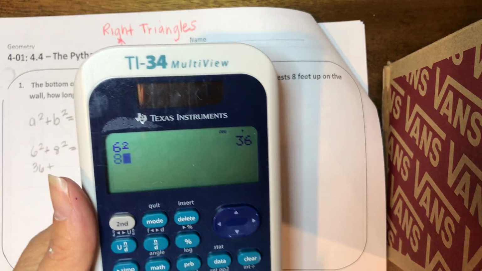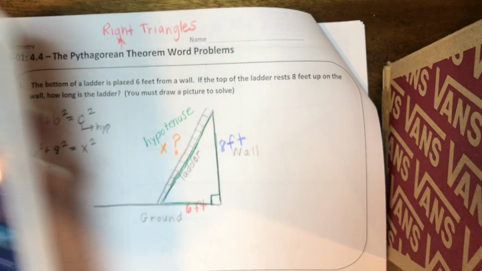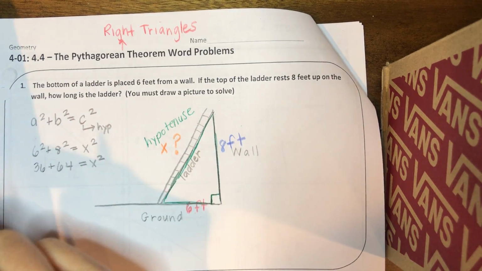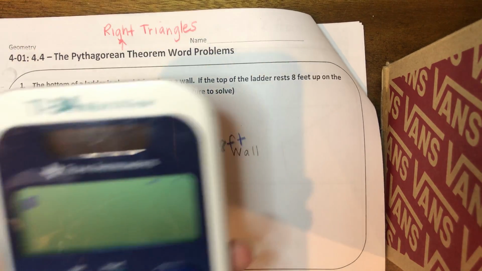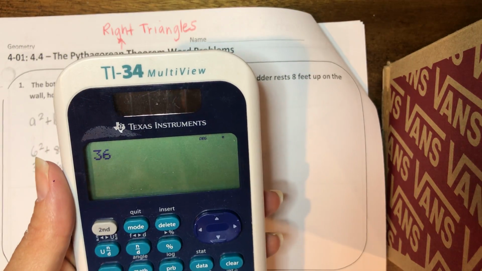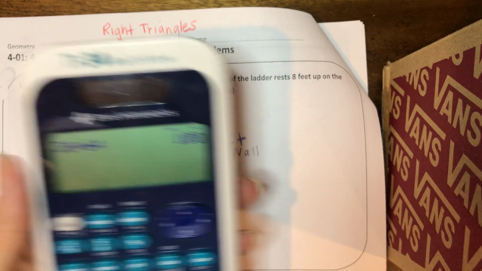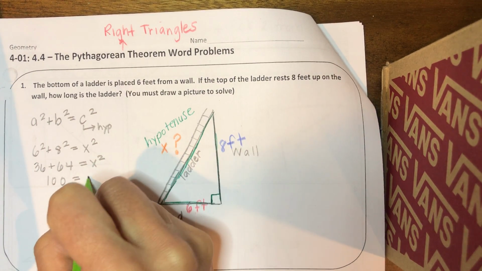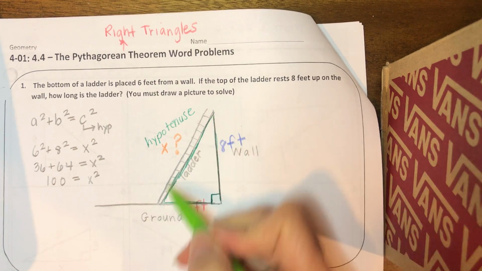8 squared is 64. And that equals x squared. Let's add our 36 and our 64, and we get 100. Now the ladder is not 100 feet.